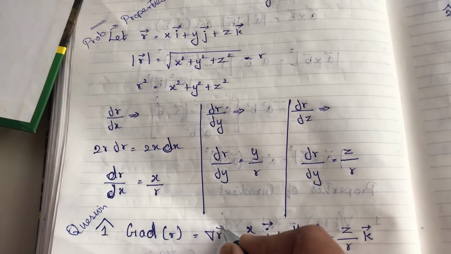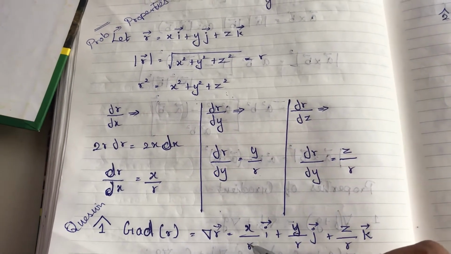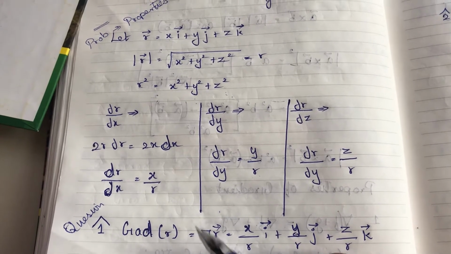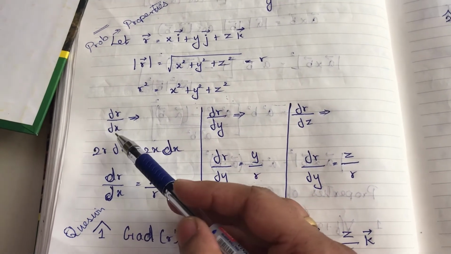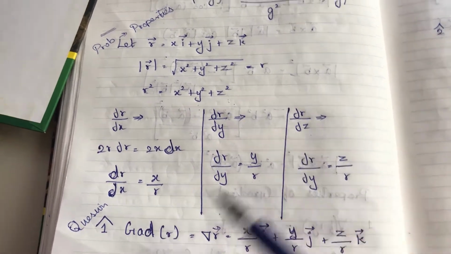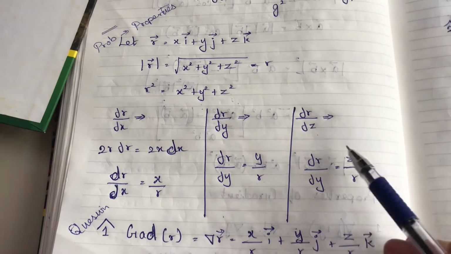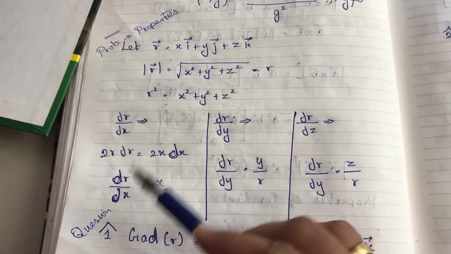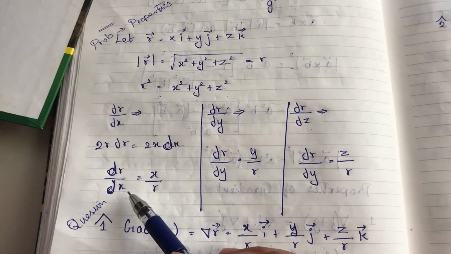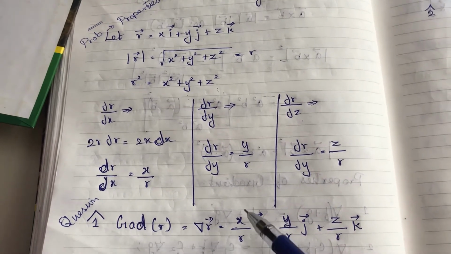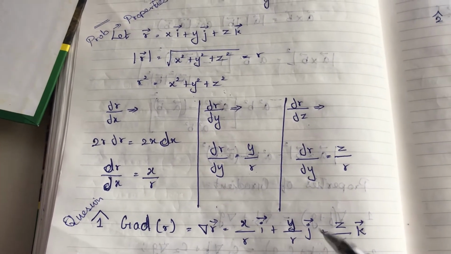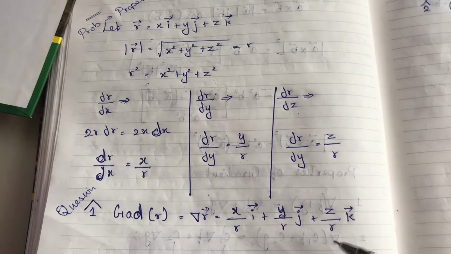We know del is nothing but dou by dou x, dou by dou y, dou by dou z. We know the value for the r vector, so I can directly write dou r by dou x, which is x by r, so x by r i vector plus y by r j vector plus z by r k vector.